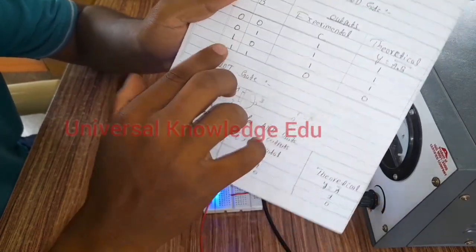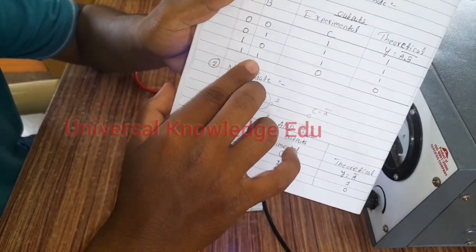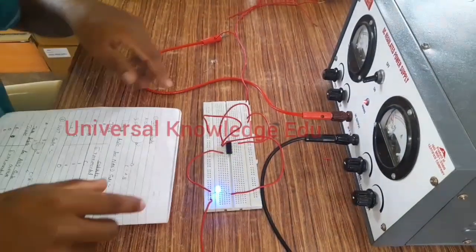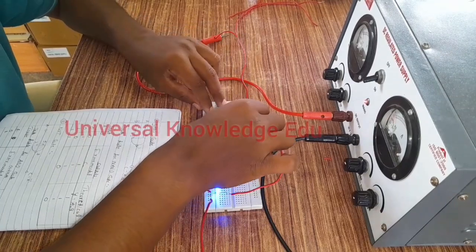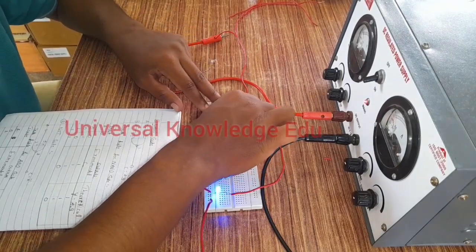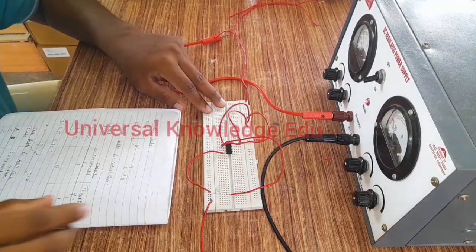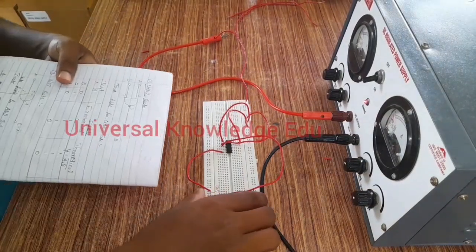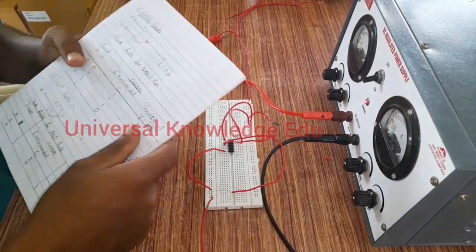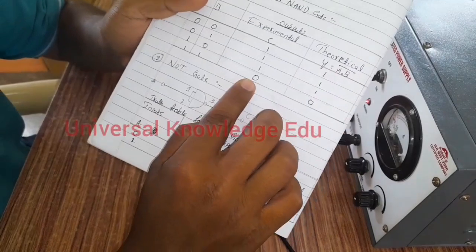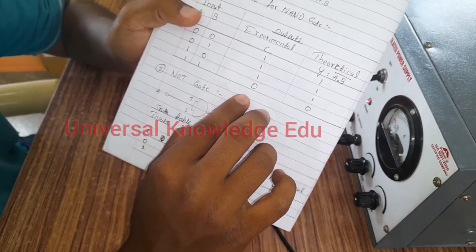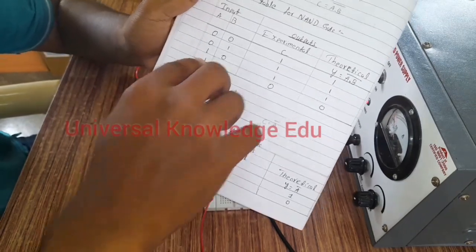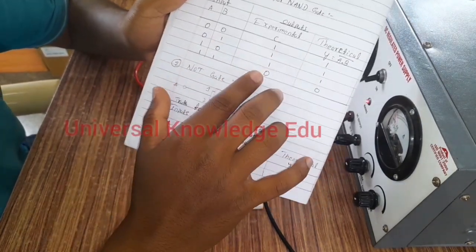Next, the last reading, that is 1 and 1. A is connected to the plus VCC, that is pin number 1, and pin number 2, B, is connected to the positive VCC. The light will switch off, that means the answer is 0. We note that: 1 1 1 0. Our reading input is this and the experimental output is this.